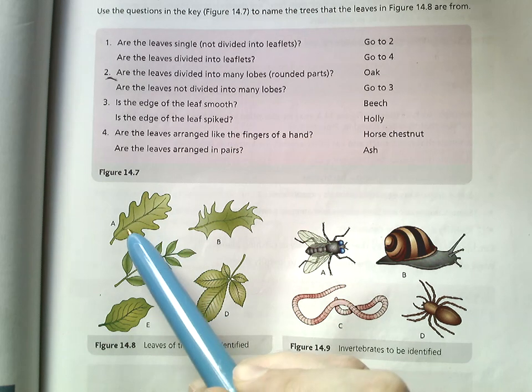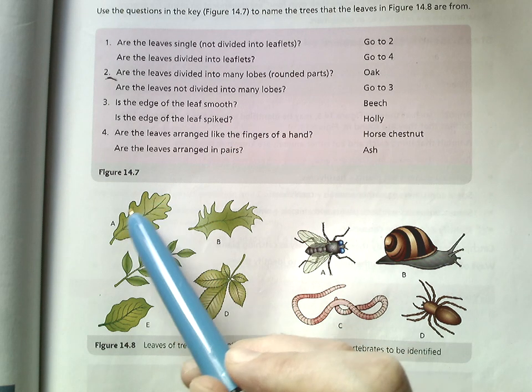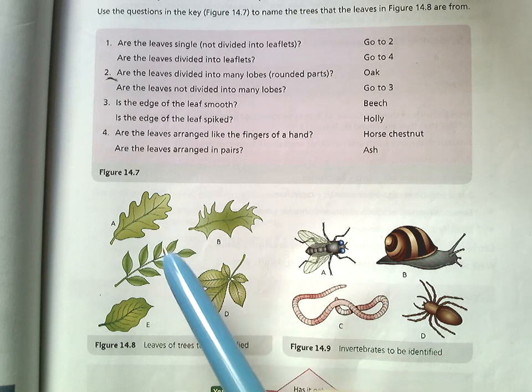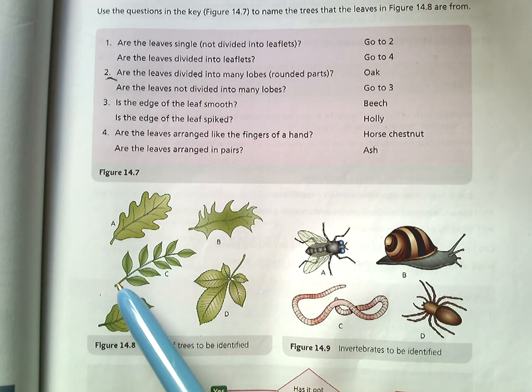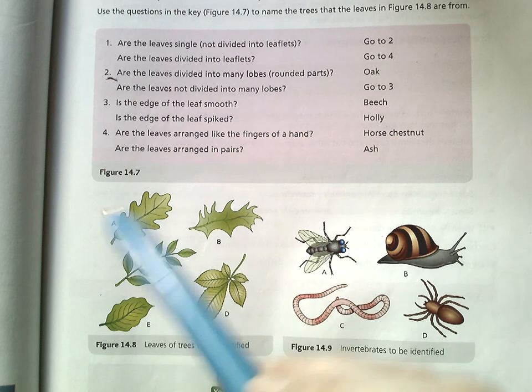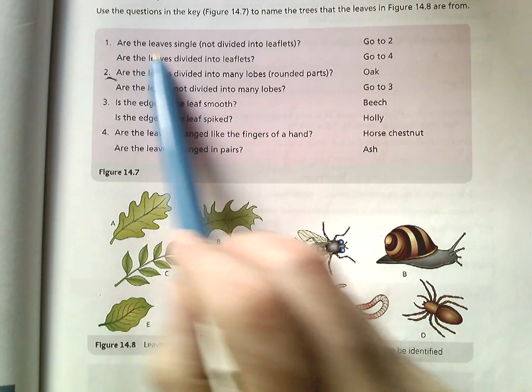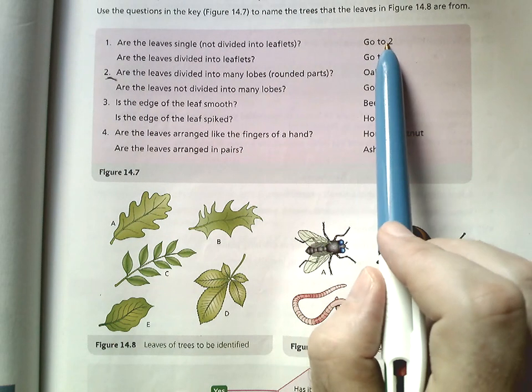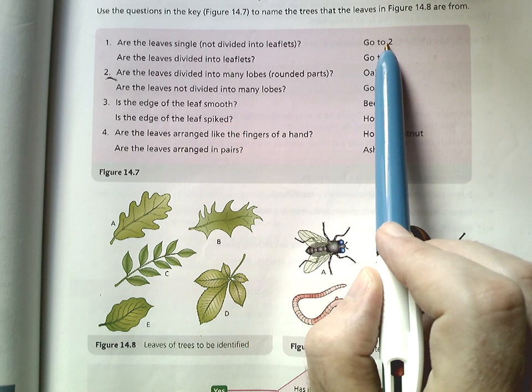We can see here that this is a single leaf. This one here is divided into leaflets, so you have individual leaflets like so. So for question one, the answer is true, so it tells you to go straight to question two.